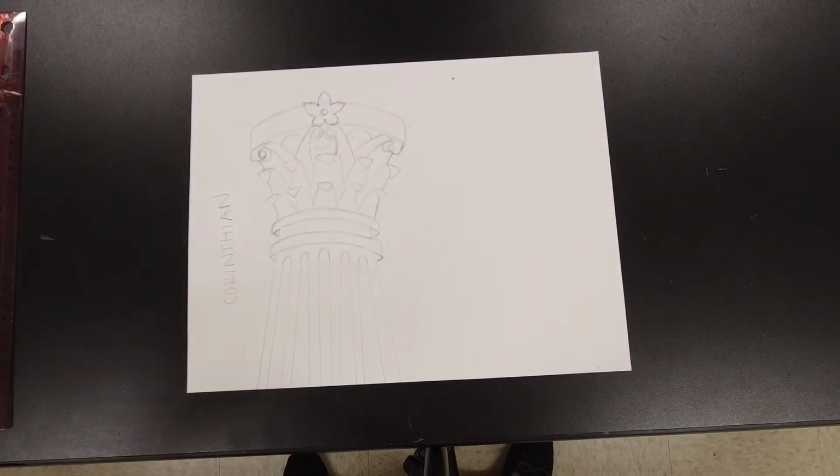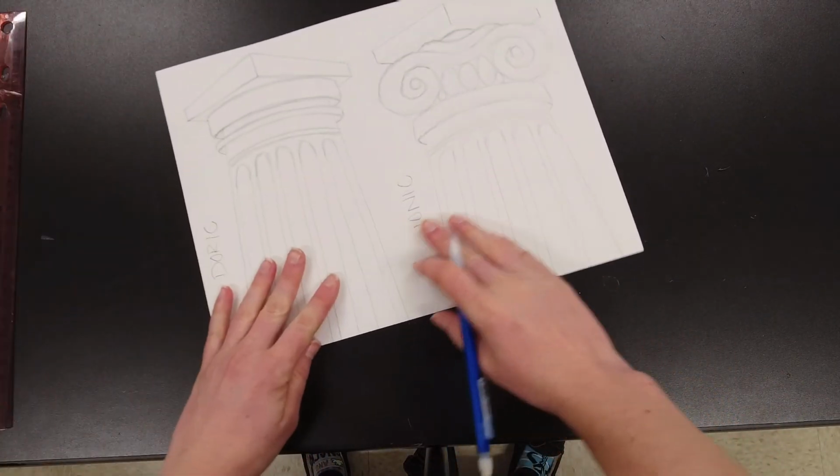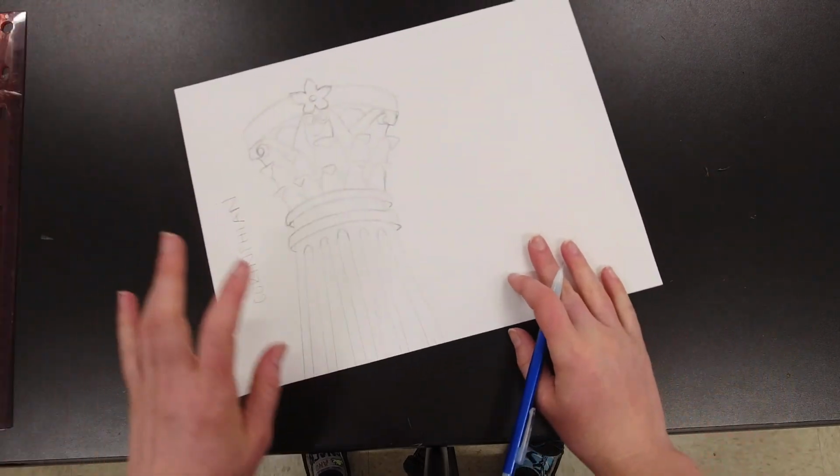Now, as you can see on the post that is on Google Classrooms, along with these videos, you have a couple different ways of finishing your columns. We can talk about shading them so that they look semi-realistic. We can talk about shading them in different colors. We can talk about adding patterns and designs and just random colors. The way that you tend to finish your column on the final piece is up to you. The main goal, once again, is to make sure that it is obviously Doric, Ionic, or Corinthian.